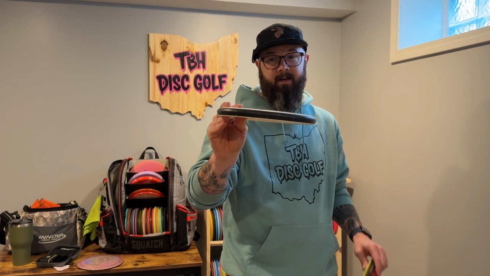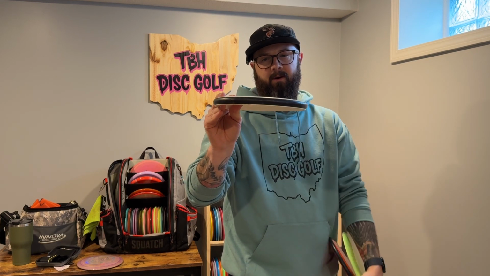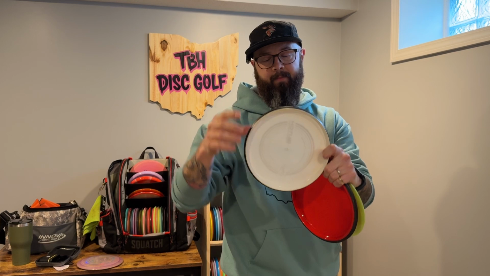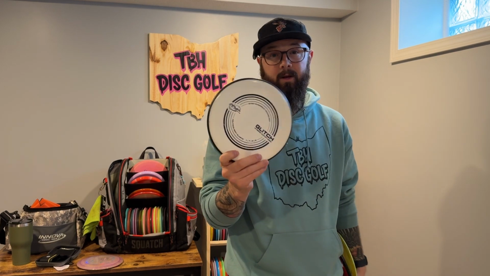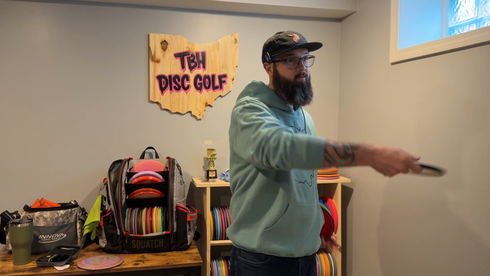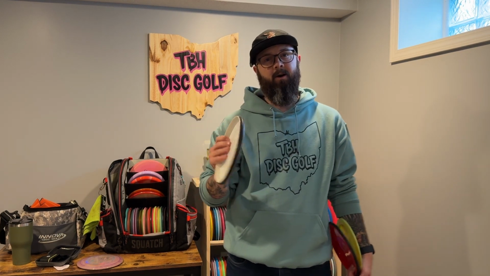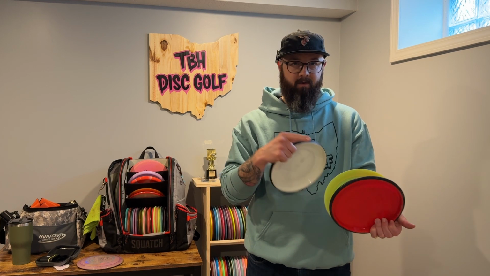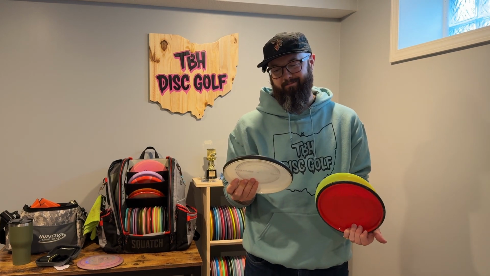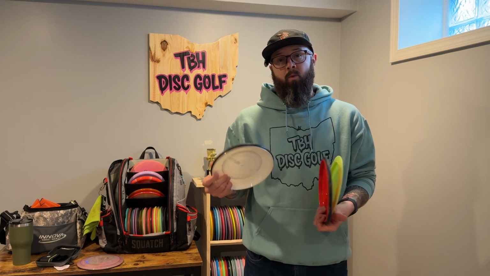As you can see, this one is thicker than these two, taller if you will. The rim is very thin this way, and this is a 1 speed. So with this disc, you really just barely throw it out there and it does its thing. So very different discs: driver, mid-range, putter, approach disc, or whatever you want to call this. I don't know, kind of a gimmicky disc, but that's the difference in speed.